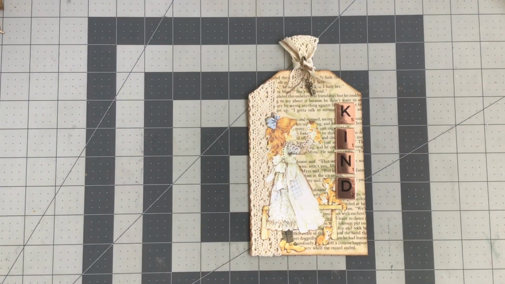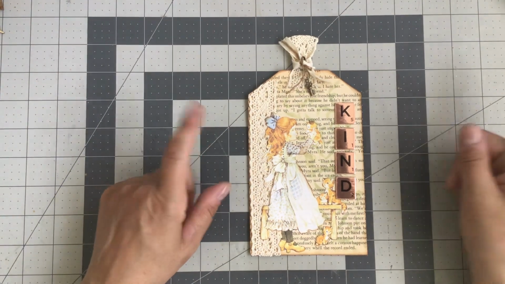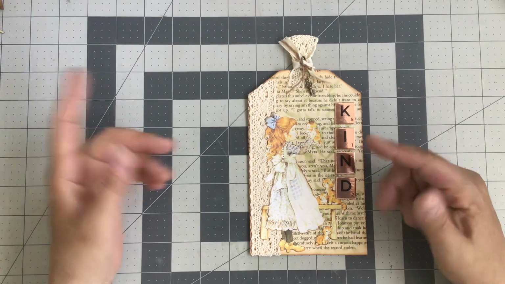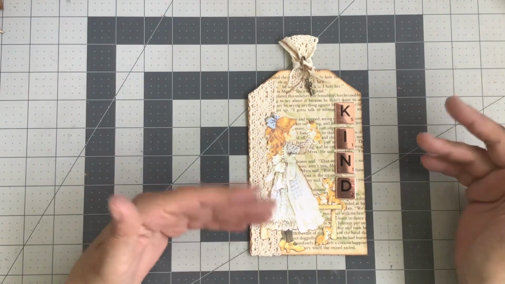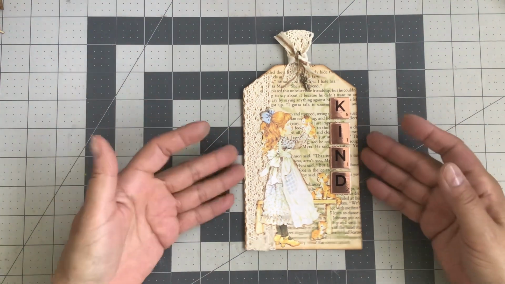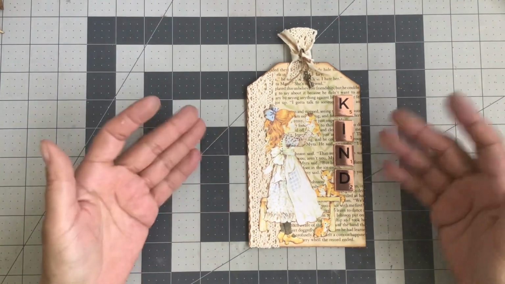Okay, so that is my tag. Now, as always, I try to get three more prompts and do a second tag off camera to try and make it a little bit different if I can, and give you some added inspiration for some ideas if it's something that you want to do along with us.